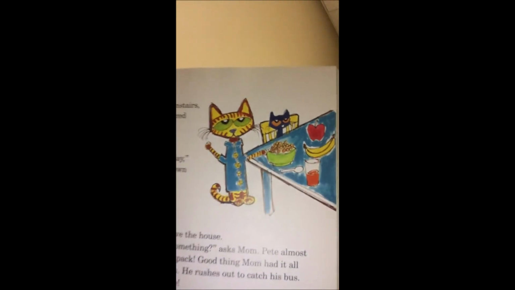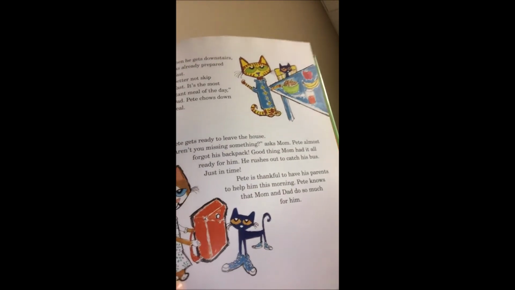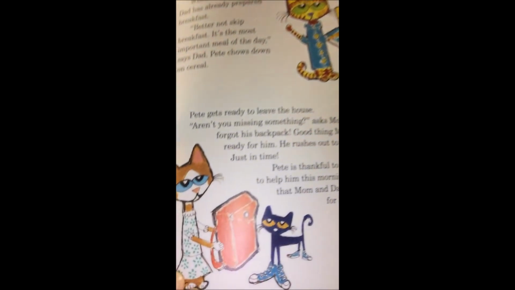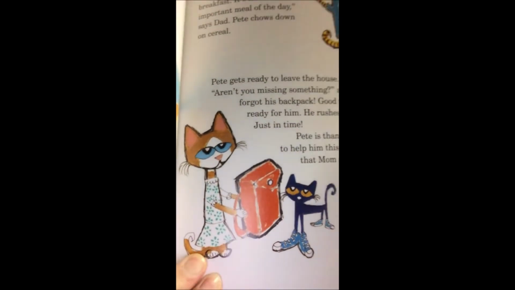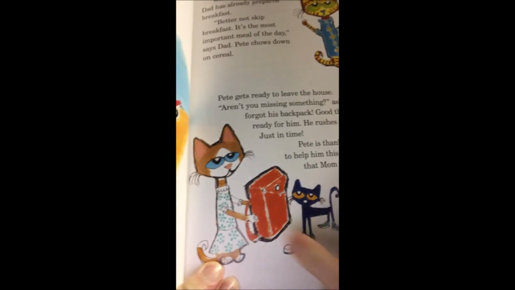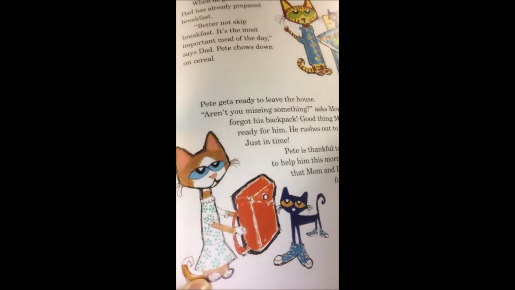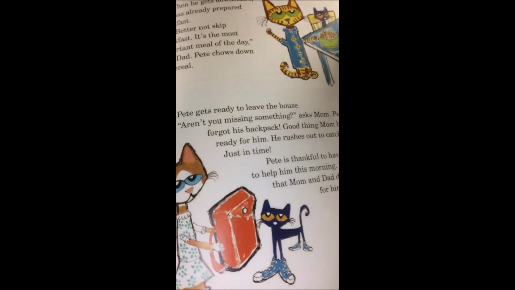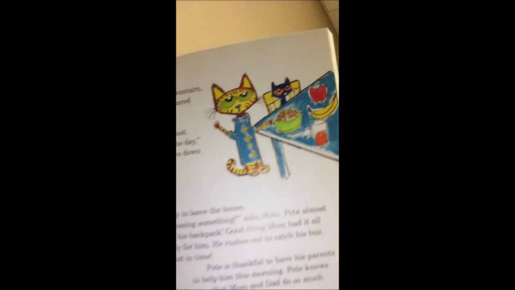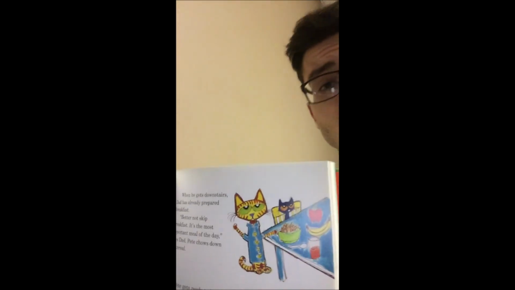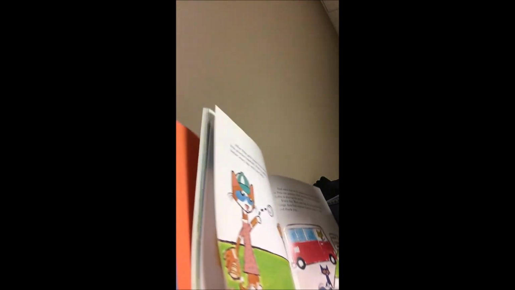He goes downstairs and his dad makes him breakfast. As he's ready to leave the house, his mom says, "Pete, aren't you missing something?" Pete almost forgot his backpack. Good thing Mom had it ready for him just in time. Pete is so happy that his mom and his dad are able to help him out every single day. They do so much for him.